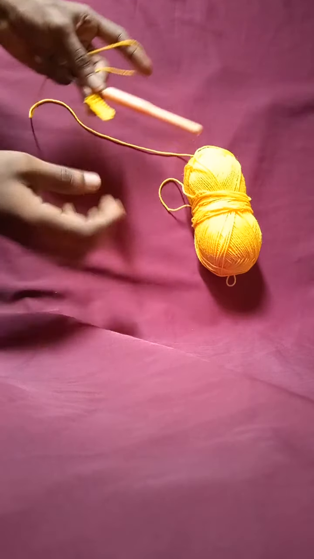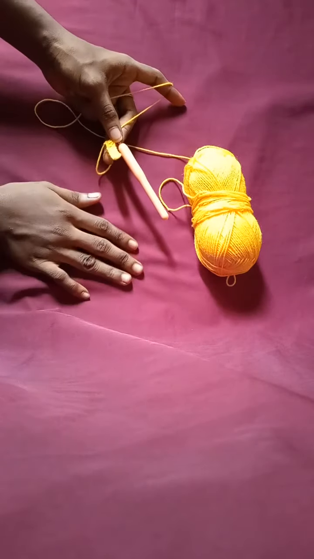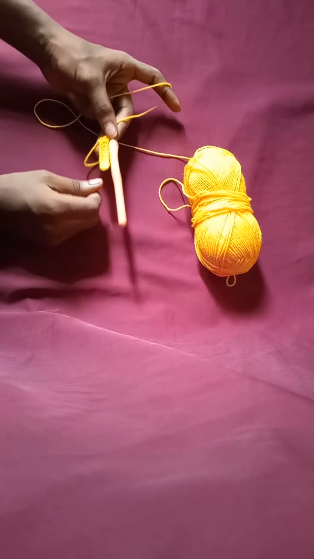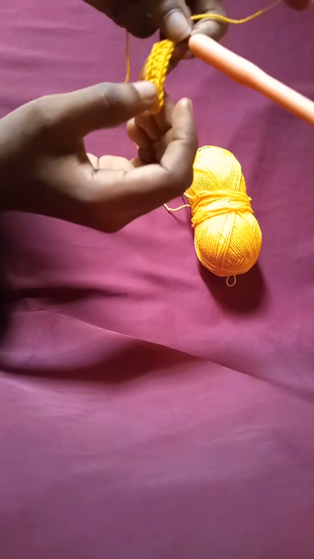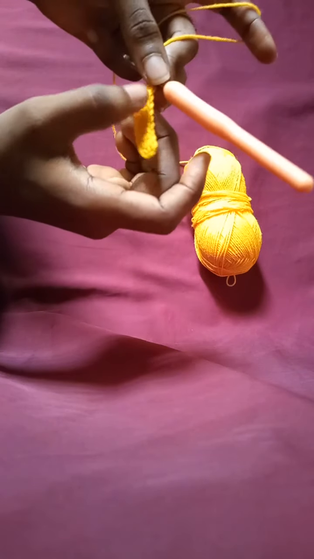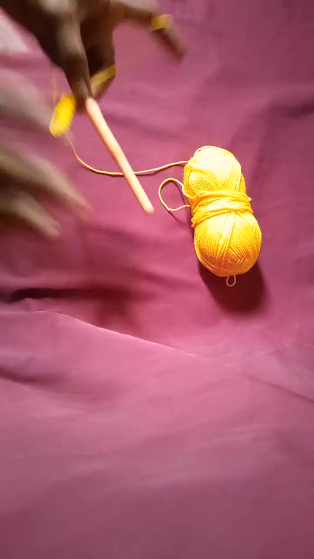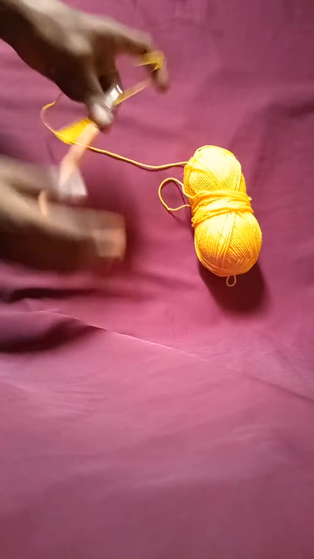Here I have 10 double crochets. I'm working with double crochets, so I have 10 double crochets here. So let's count. This is 1 2 3 4 5 6 7 8 9 10. I have 10 now, so I'll be working with the increase first.